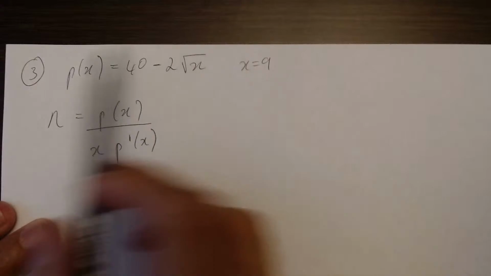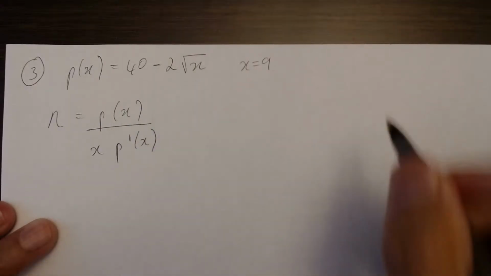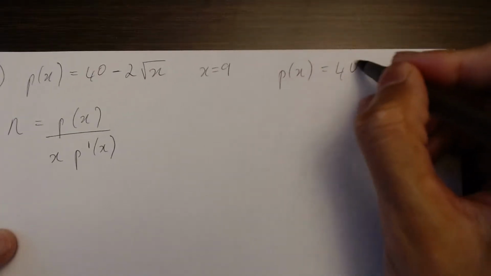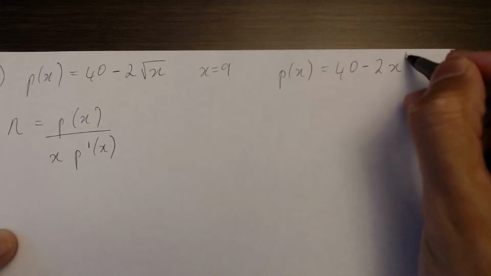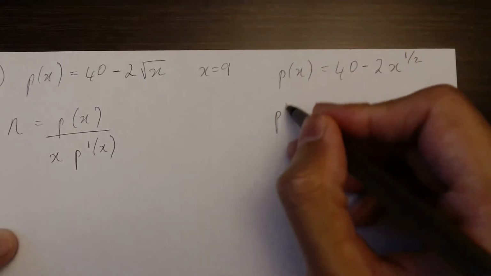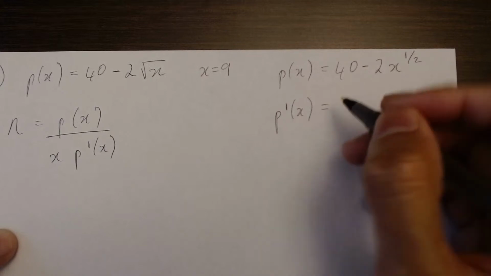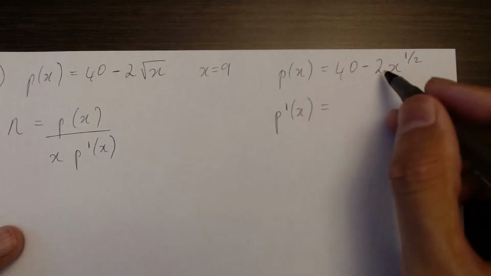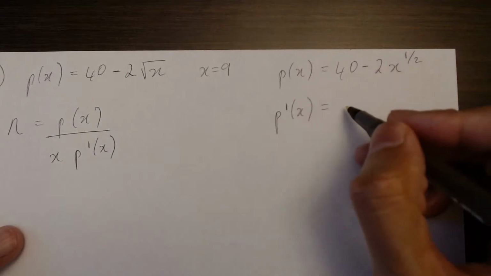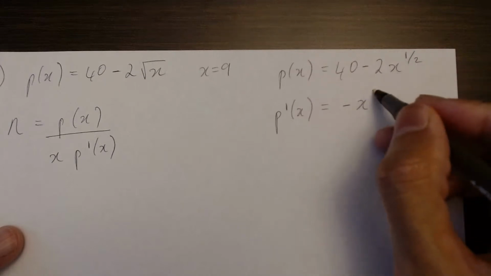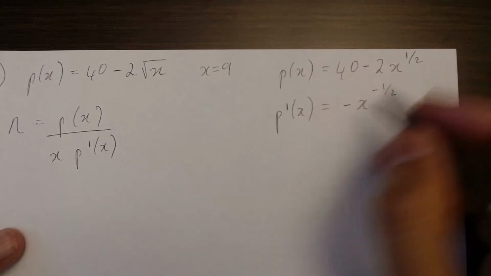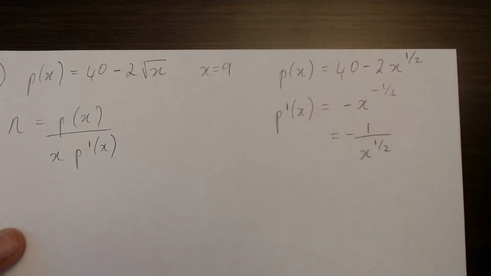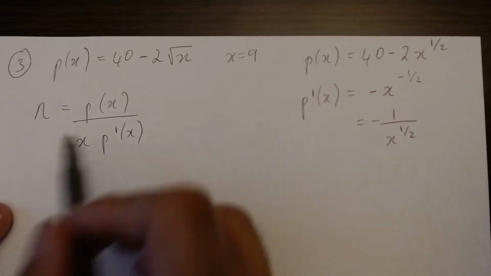The first thing I want to do is derive this function, but before I derive it, I'll throw in my square root into x to the power of half. Now I can derive this. So 40 just disappears. Negative 2 times 1 over 2 is just negative 1. And my new exponent is going to be negative half, which is basically negative 1 over x to the power of half. So now I can sub it in my elasticity equation.